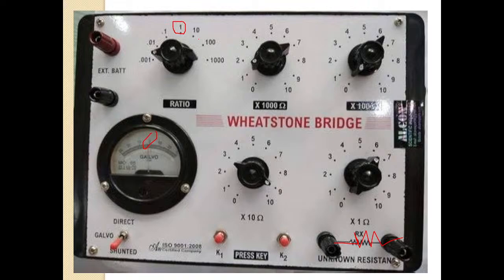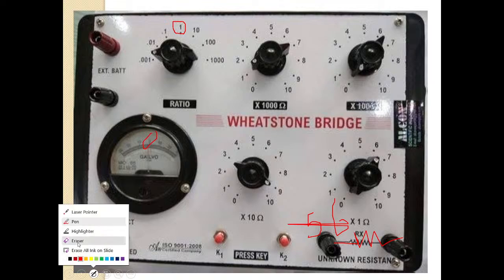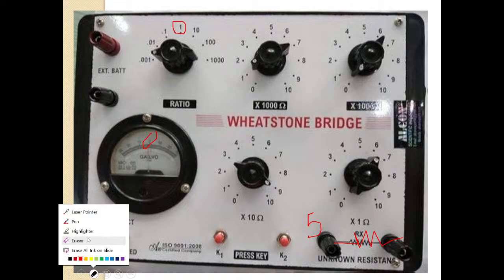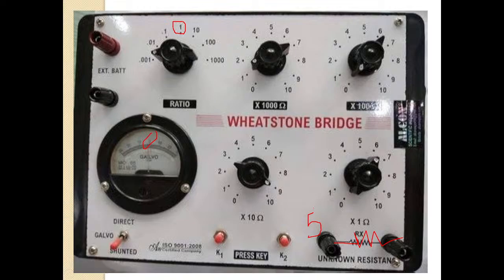Okay, when you exactly set the resistance value, suppose my resistance is 56 ohms, just for example.